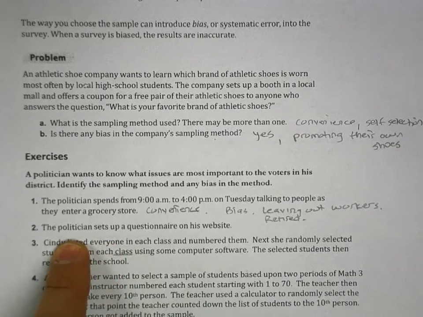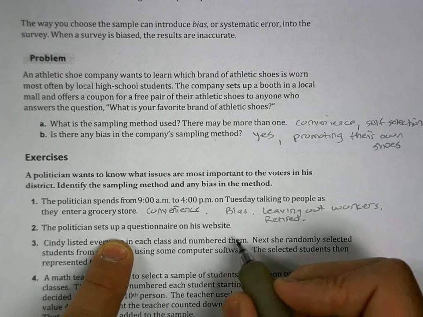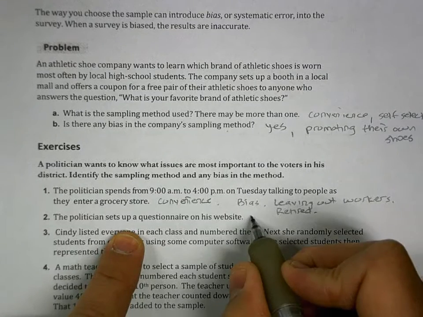Okay, number 2, the politician sets up a questionnaire on his website. Okay, I would say who would take this, probably self-selection.